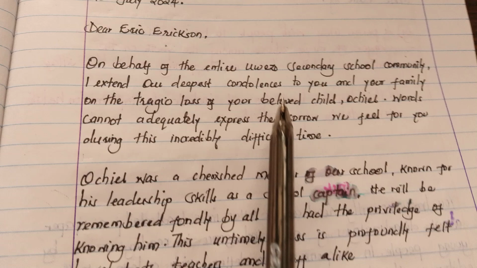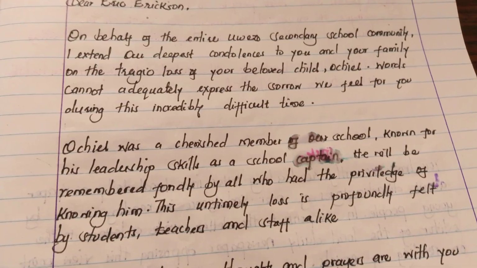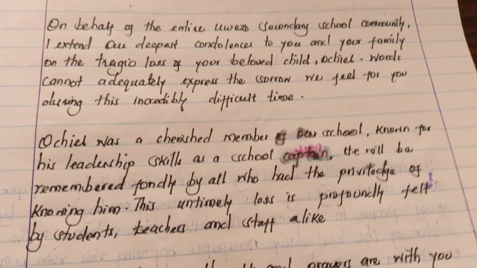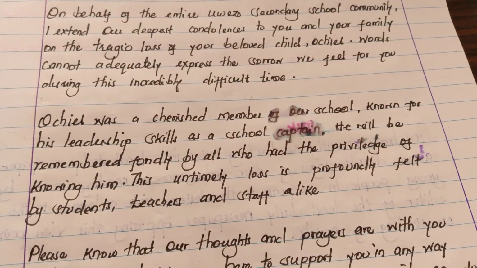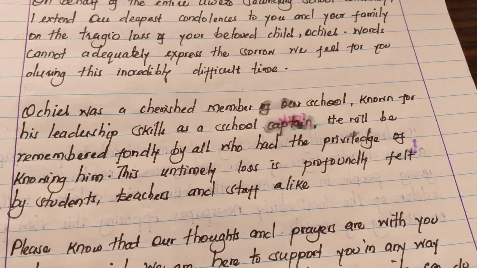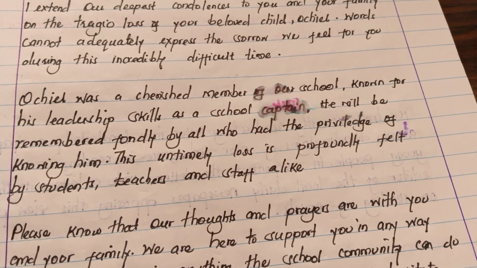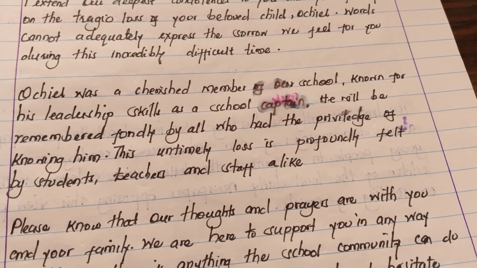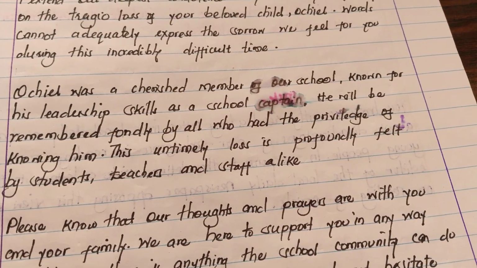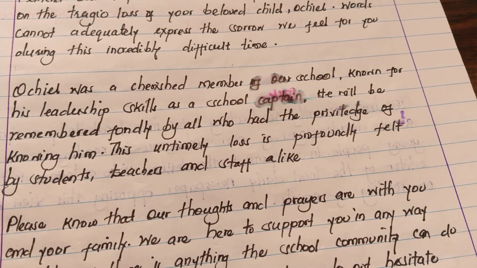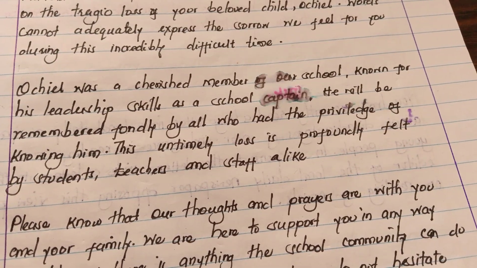On behalf of the entire Wezo Secondary School community, I extend our deepest condolence to you and your family on the tragic loss of your beloved child, Ochel. Words cannot adequately express the sorrow we feel for you during this difficult time. Ochel was a cherished member of our school, known for his leadership skills as a school captain. He will be remembered fondly by all who had the privilege of knowing him. This untimely loss is profoundly felt by students, teachers, and staff alike.